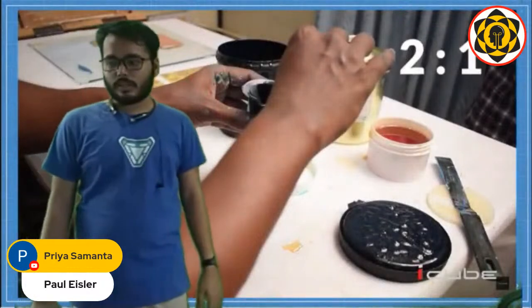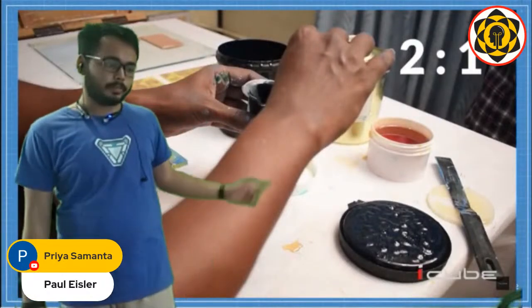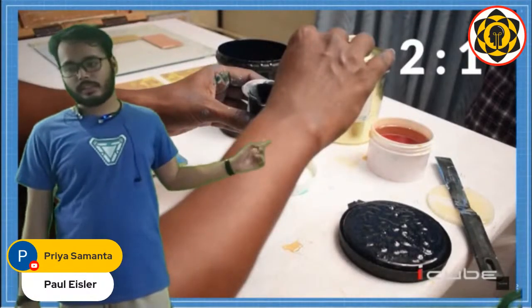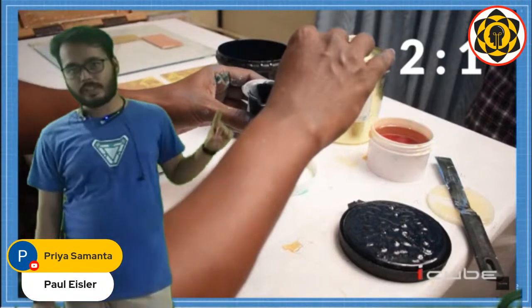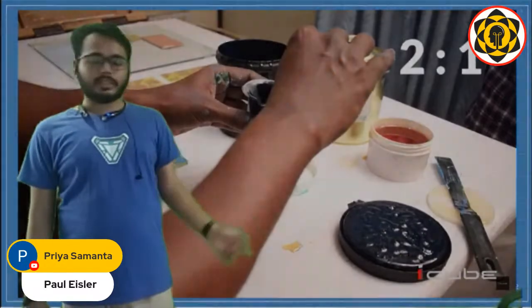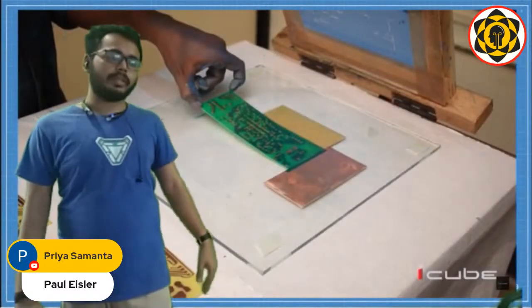Then masking. You can use any color for the masking. We are using green here, but you can use any color. Same stuff. Mix the masking paint and thinner in 2:1 ratio, so 2 parts paint, 1 part thinner. Mix it and then apply it on the PCB, and the masking will be done.